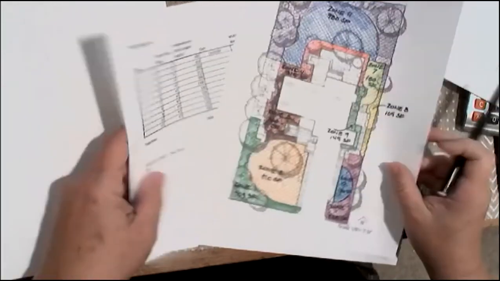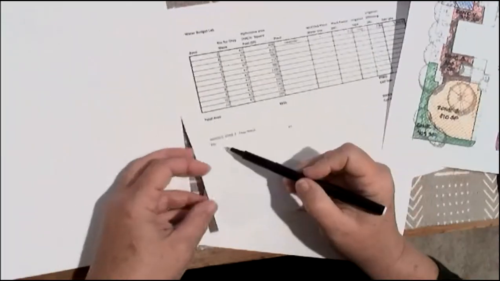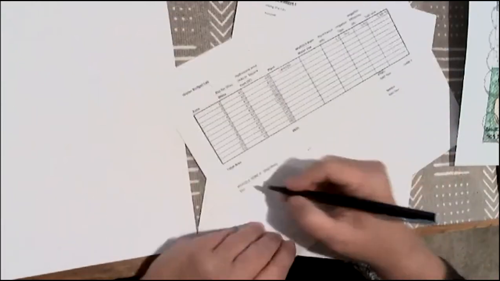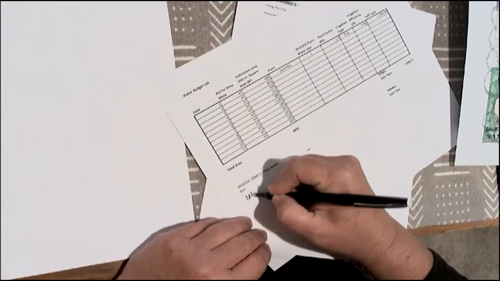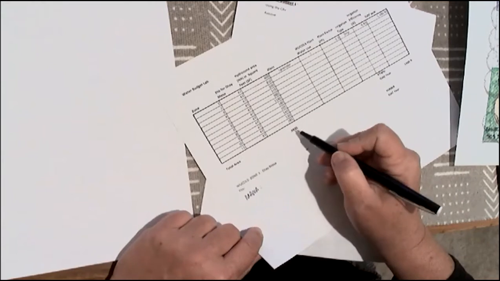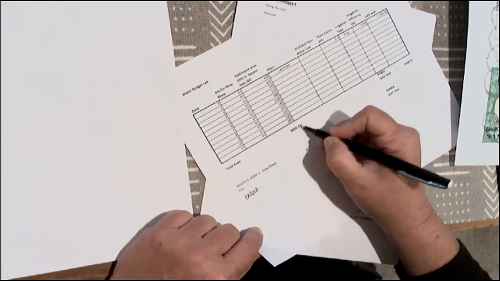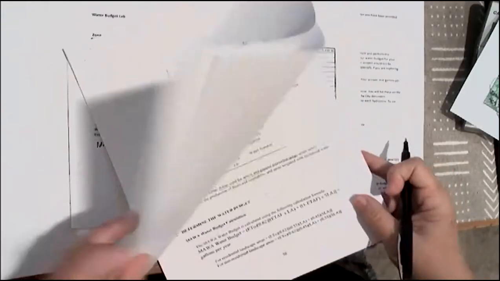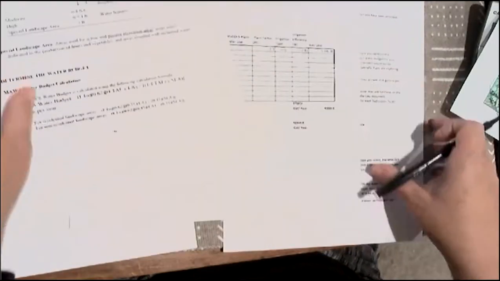All right. So the first thing we want to do is figure out what is our MAWA, or our maximum applied water allowance, right? So we know that we have this many square feet in our total landscape, and we go back to that formula that is in our appendix of landscape standards.